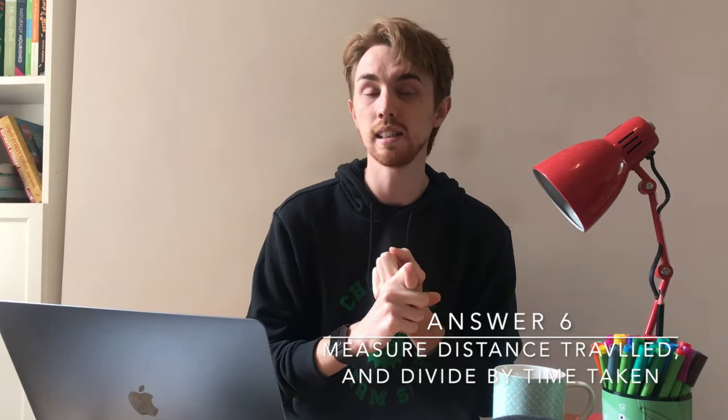And then calculating the speed of an object, you'd get a mark for stating that speed is equal to distance divided by time, and then your other marks would be for describing how you'd get that distance in that time. So you'd measure the distance using a tape measure, and then you'd record the time taken to travel that distance using a stopwatch.